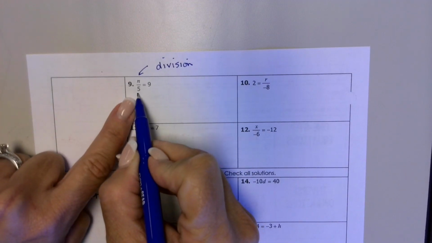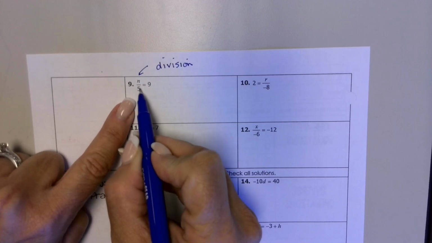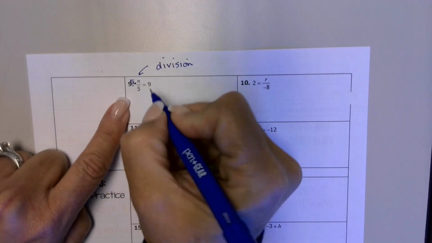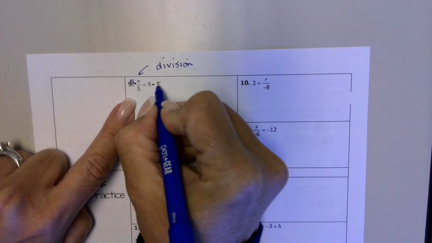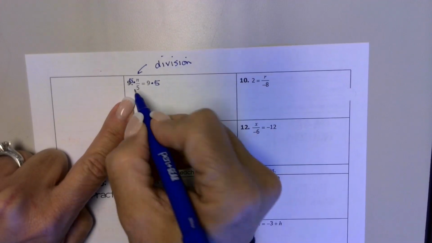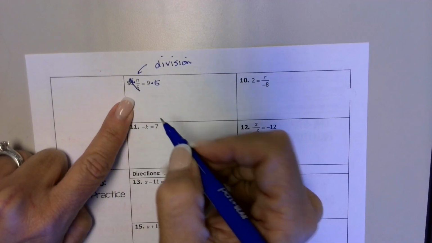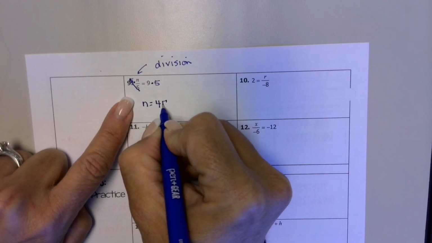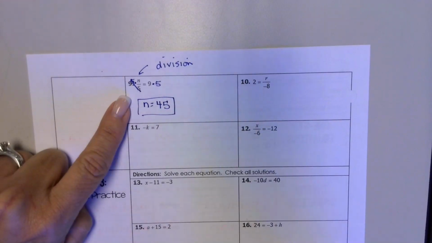So the opposite of division is multiplying. So if I'm dividing by 5 in the denominator, then I'm going to multiply by 5 here. So I multiply by 5, which means I multiply by 5 on this side. So 5 divided by 5 is 1, and we end up with n equals 45. 9 times 5.